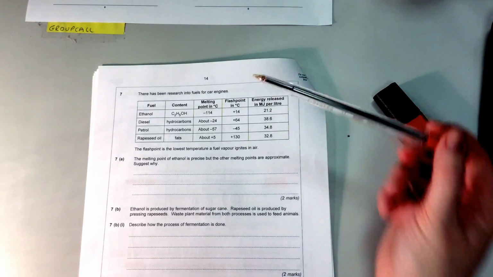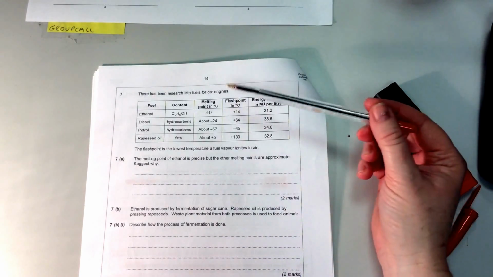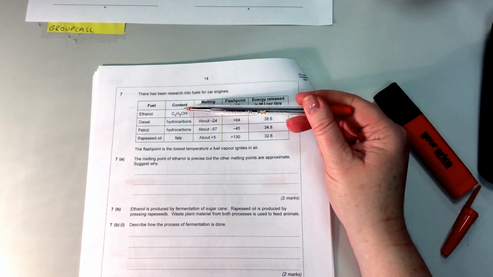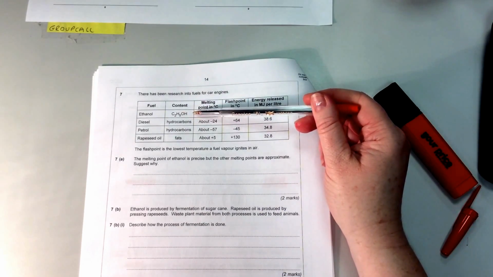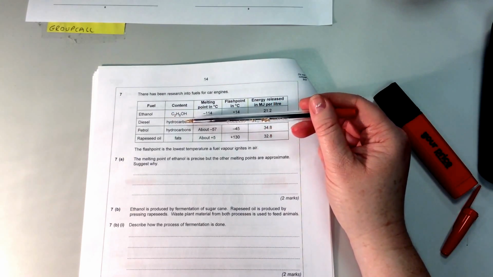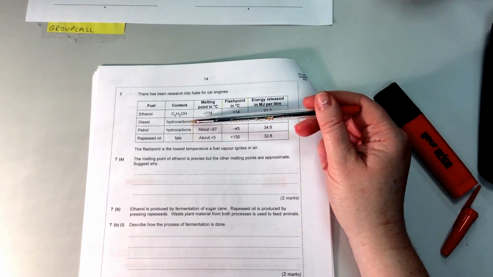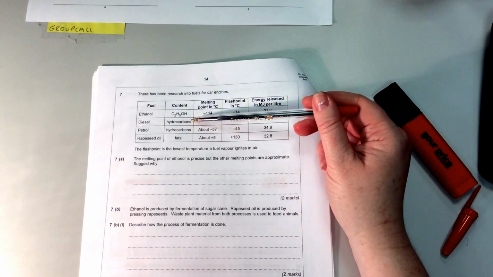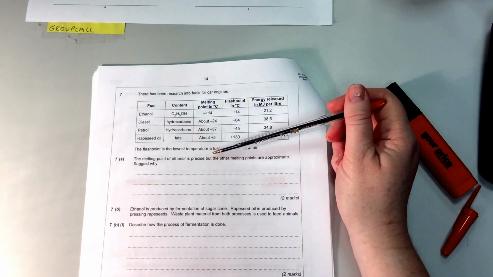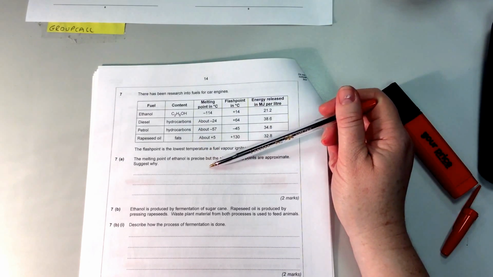Suggest why. Well, if you have a look, it's quite easy to see that ethanol is a specific compound. You can see its structure there. This is giving a vague idea of the others being hydrocarbons and fats. So what it's saying is the rest are mixtures. So for 2 marks here, we have to say why the melting points are only approximate.